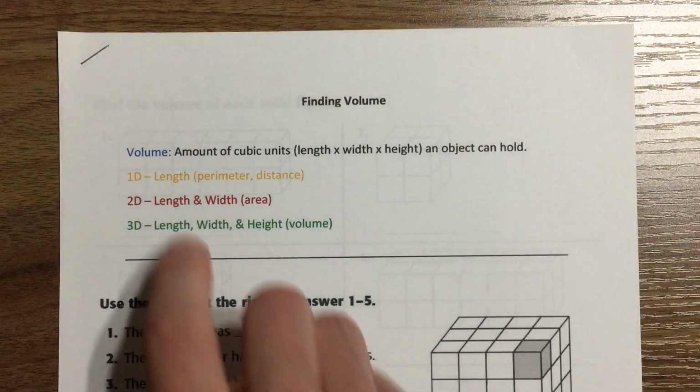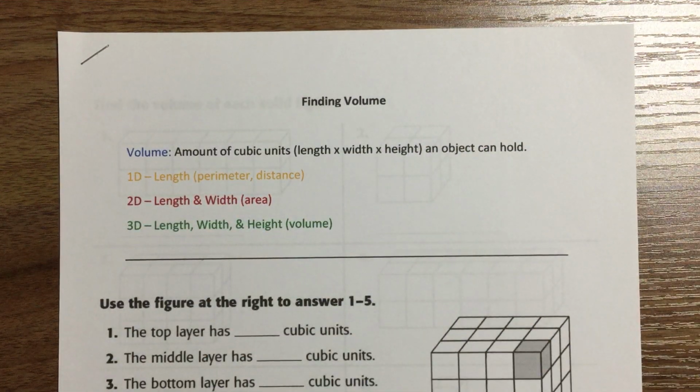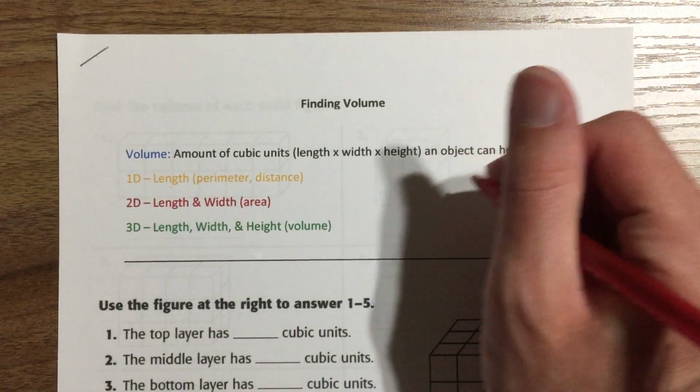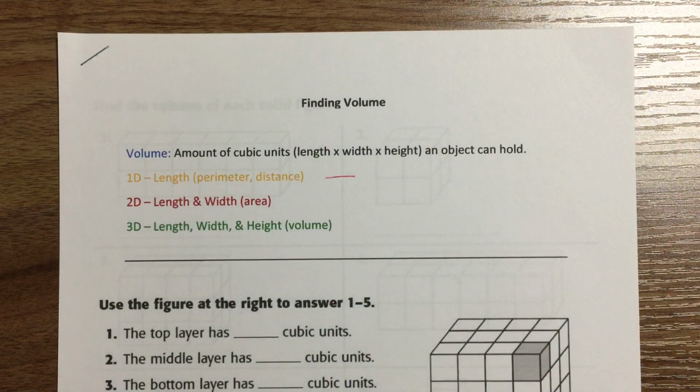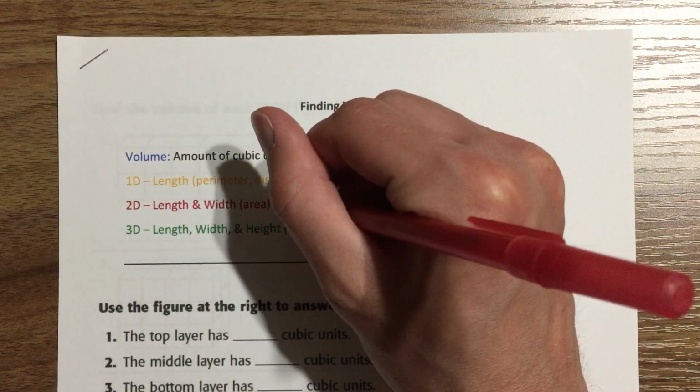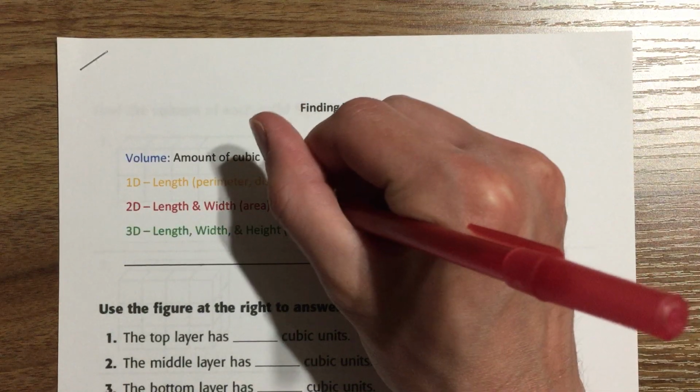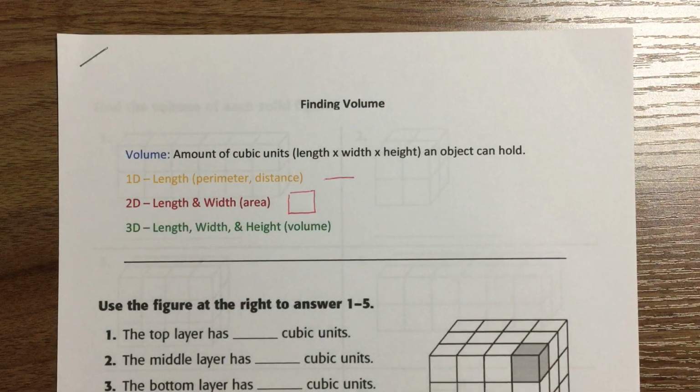Okay? So if we're just talking 1 dimension, that would be a straight line. We talked a little bit about this when we talked about perimeter and area, but length is just a straight line. Length and width, when we were talking about area, we used squares. That's not a very good square, but you get the idea.